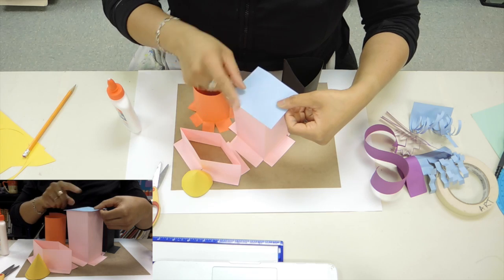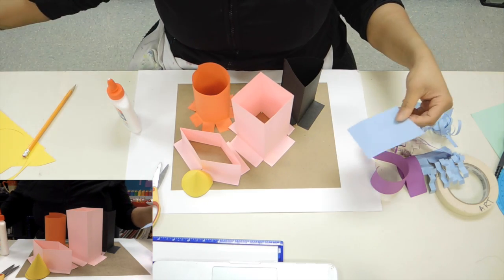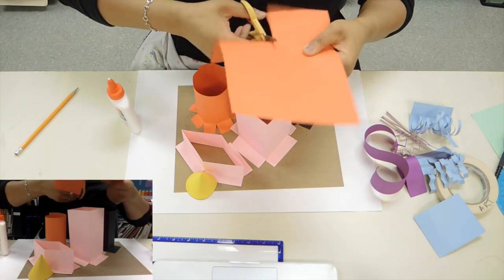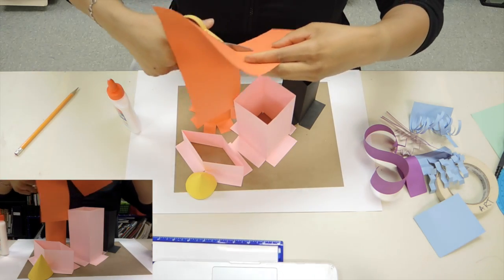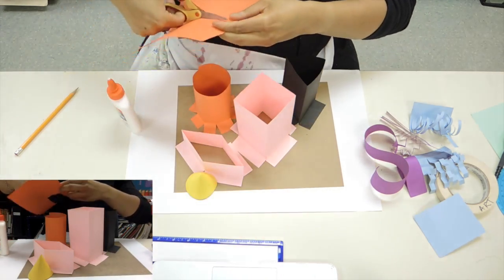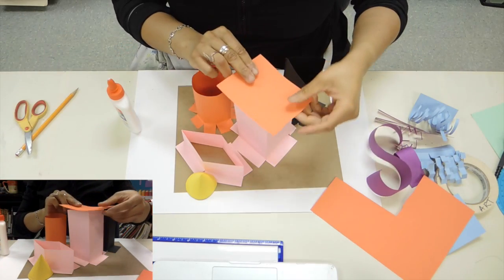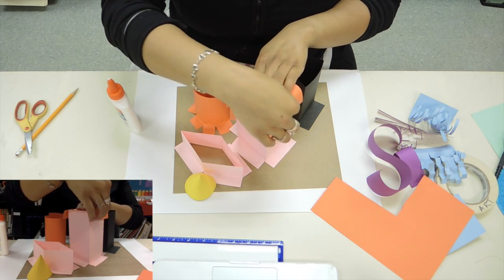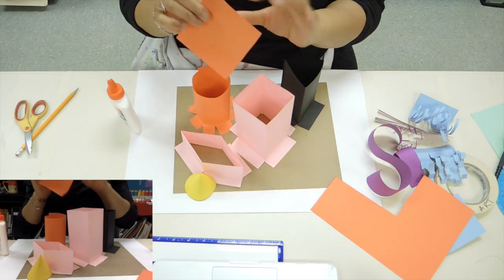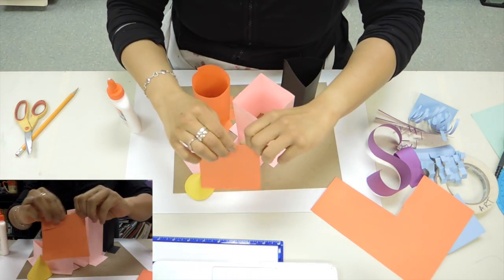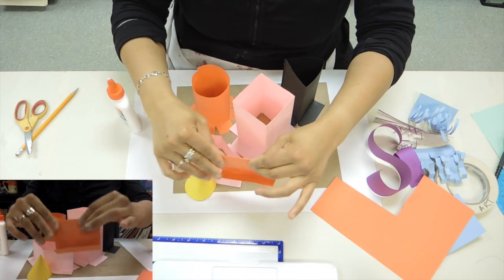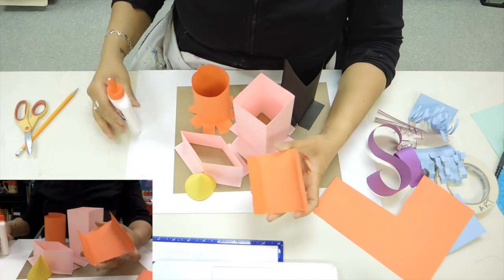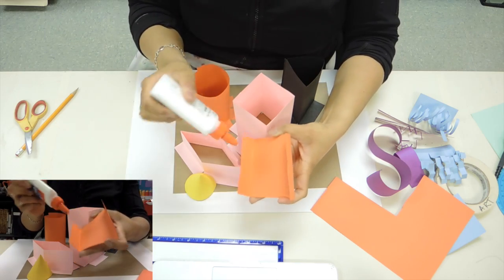Let's see, I'm gonna make a tab on top of this rectangular prism. A tab top. So I'm gonna cut a rectangular piece of paper that's larger than the top of my rectangular prism, and I'm going to go ahead and fold down the edges like this to kind of make the tabs of the top of my rectangular prism. Alright, so I'm going to go ahead and put some glue on both of these tabs, dot dot, not a lot.